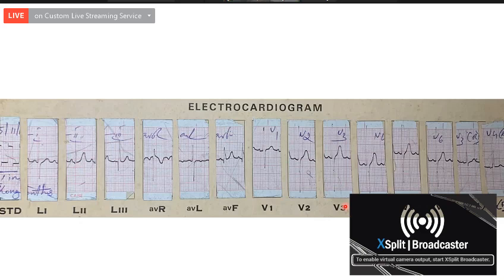Sir, LV volume overload will be the same. Yes, LV will be volume overloaded and RV will be a? RV will be normal. Pressure. The LV will be volume overloaded and RV will be pressure overloaded. When the LV is pumping the blood into the RV and from there it is ejected into the pulmonary artery, when a large volume of blood is being pumped into the pulmonary artery, the patients can develop progressive pulmonary arterial hypertension, and that can result in right ventricular hypertrophy, pressure overload.